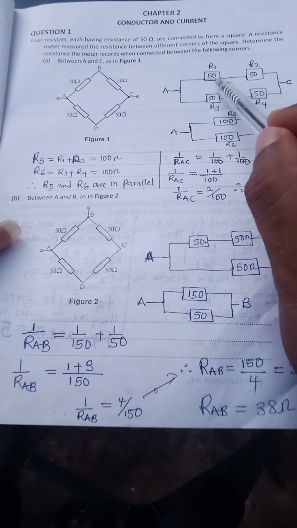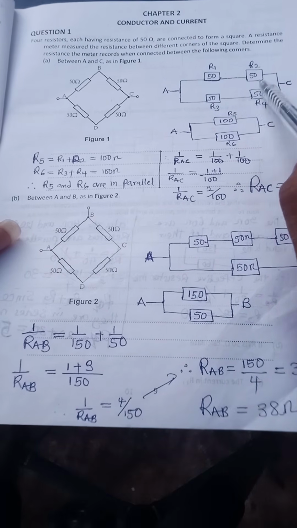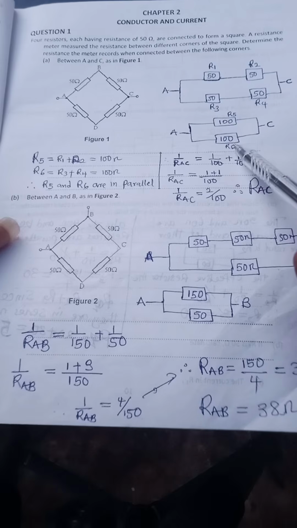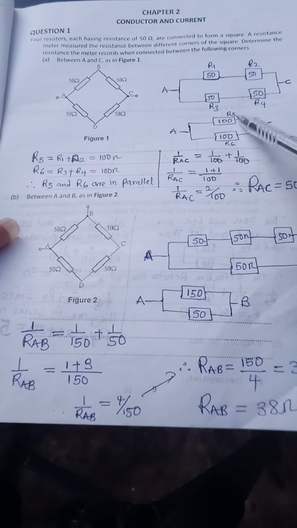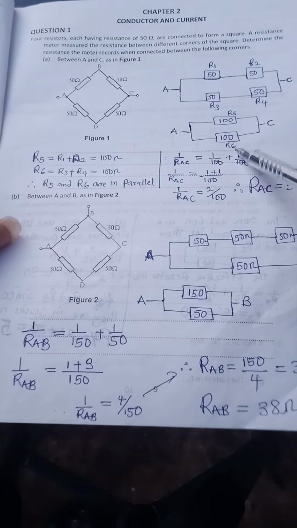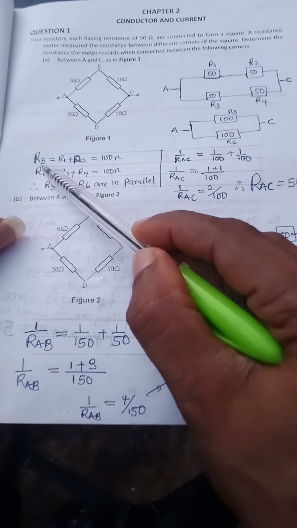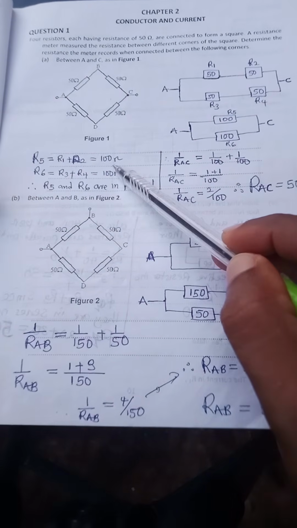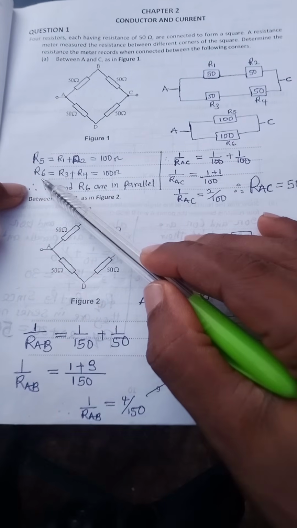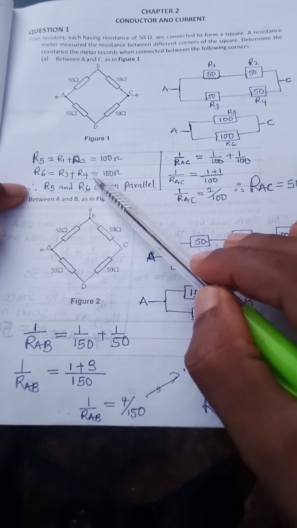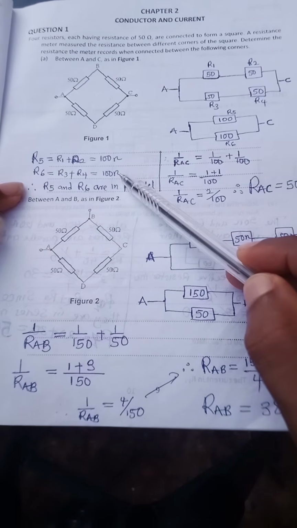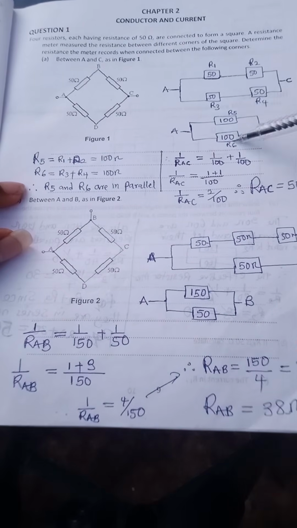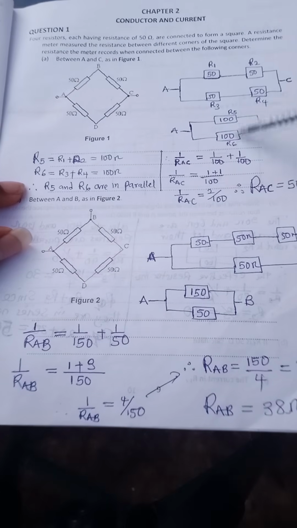Combined resistors here means that R1 plus R2, which is 50 plus 50, will give us 100. You can see this 100. Then this 50 plus this 50 will give us what? 100. So we call this one R5 and we call this R6. See where I did the calculation here: R5 is equal to R1 plus R2, which is equal to 100 ohms, and R6 is equal to R3 plus R4, which is equal to 100 ohms. So in this case, R5 and R6 are now in parallel.